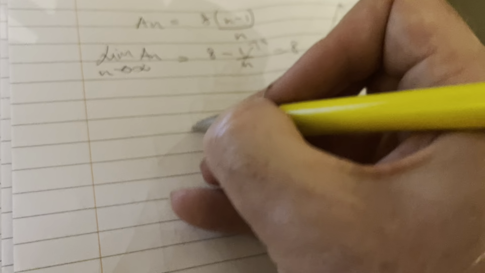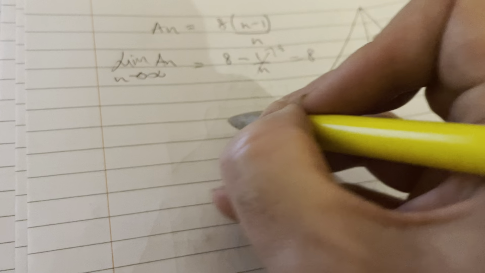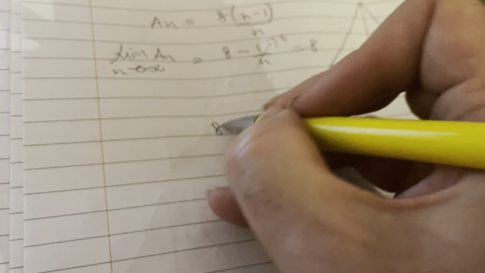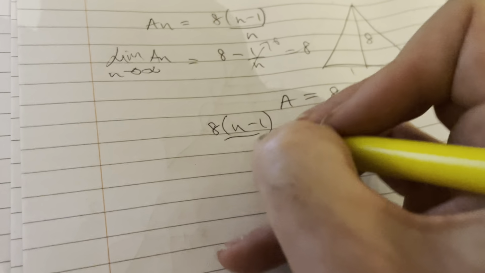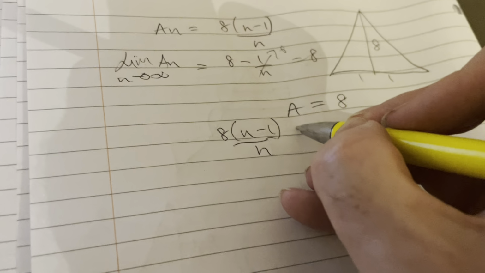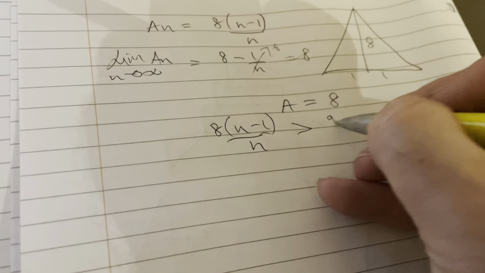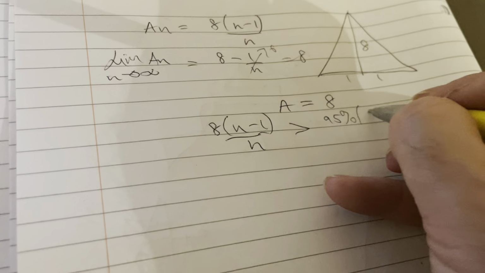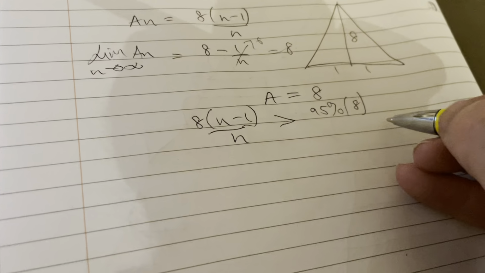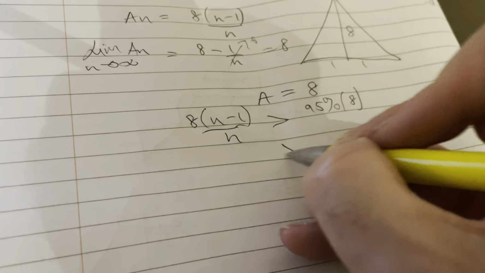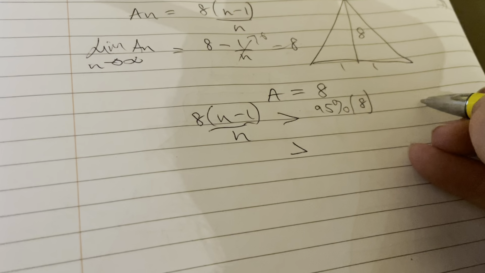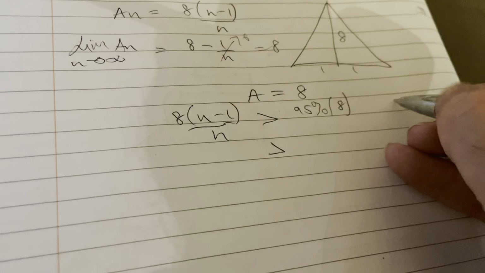Okay, so work out the value for n for which A n is greater than 95% of the area. Okay, so what value? That is bigger than 95% of 8. What's 95% of 8?